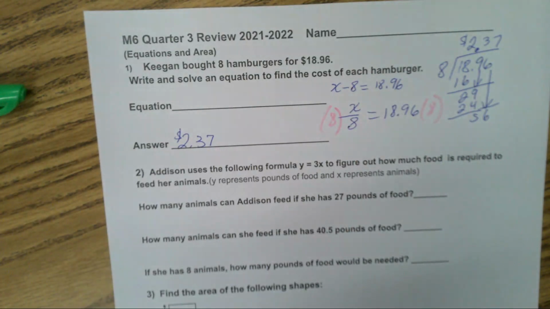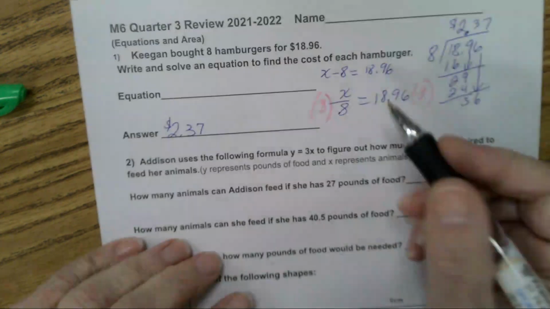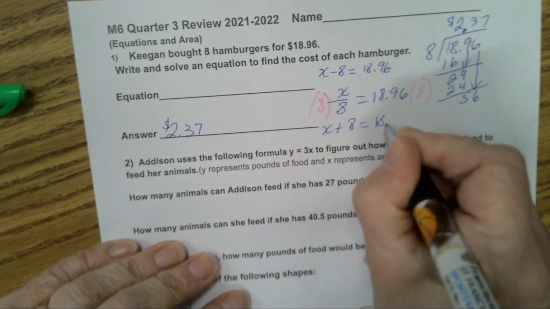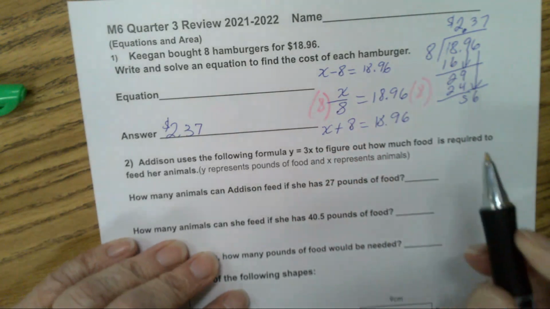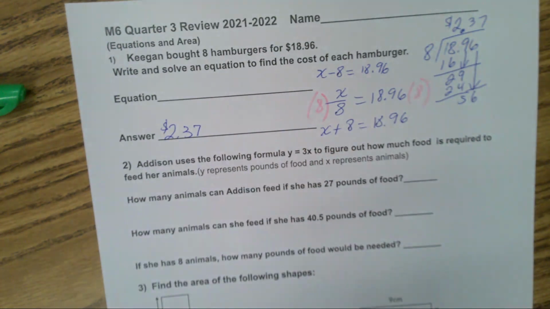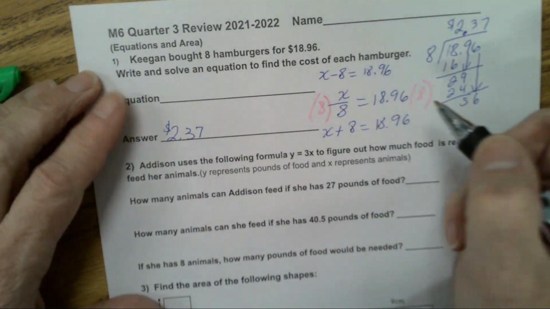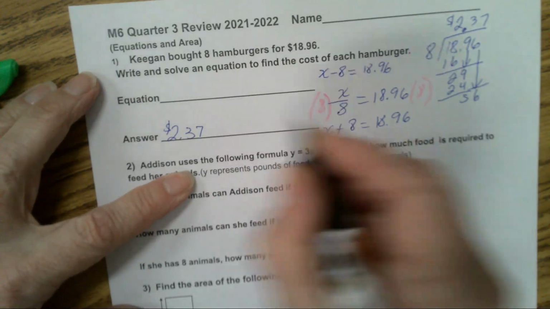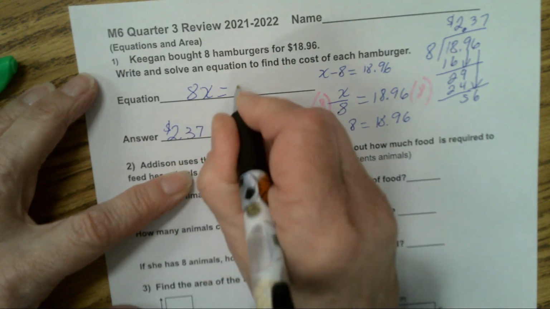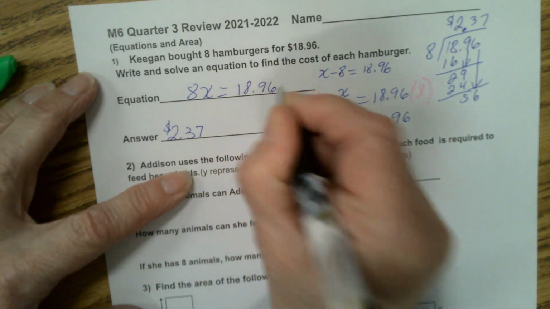So let's see. There will be one that says something like x plus 8 equals $18.96. Well, $2.37 plus 8 isn't going to give you $18.96. You're not going to choose that one. No, you're going to choose the one that says this: 8 times x equals $18.96.